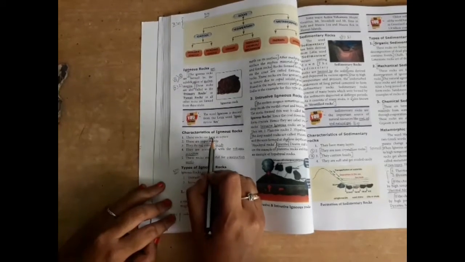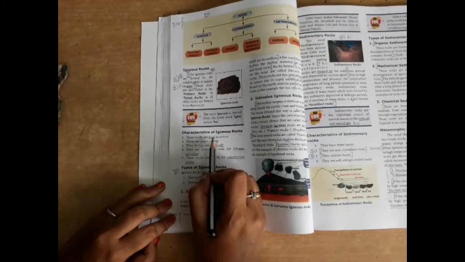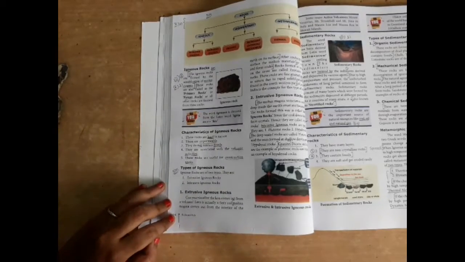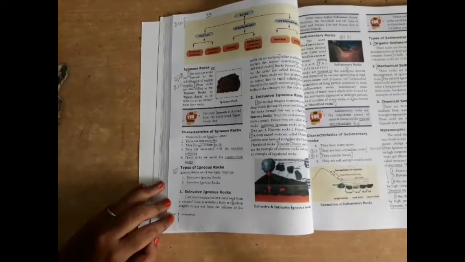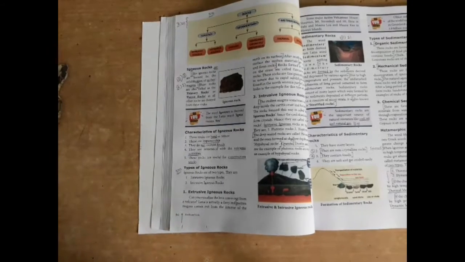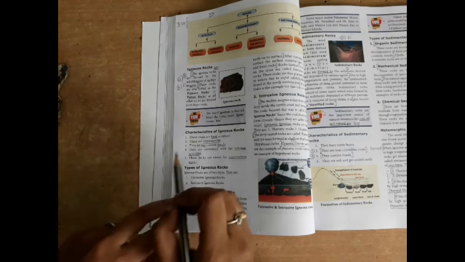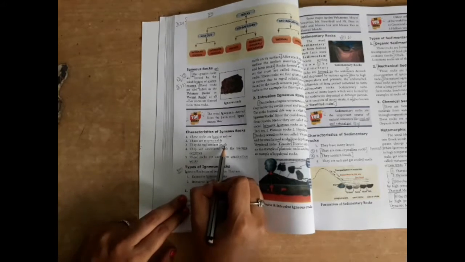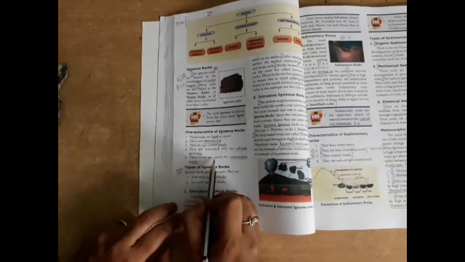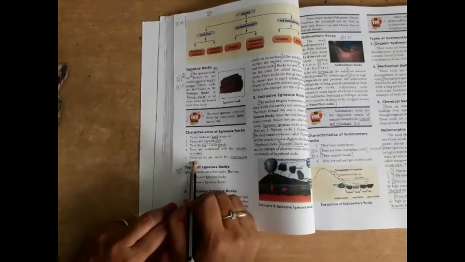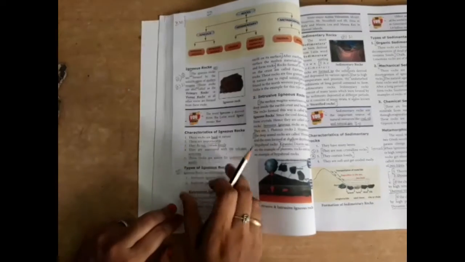These rocks are hard in nature. Hard means nothing but kadinathanmai. Impermeable is nothing but water resistant, waterproof. These rocks are waterproof in nature. They do not contain fossils. They are associated with volcanic activities. These rocks are useful for construction works. We are all clear about this.